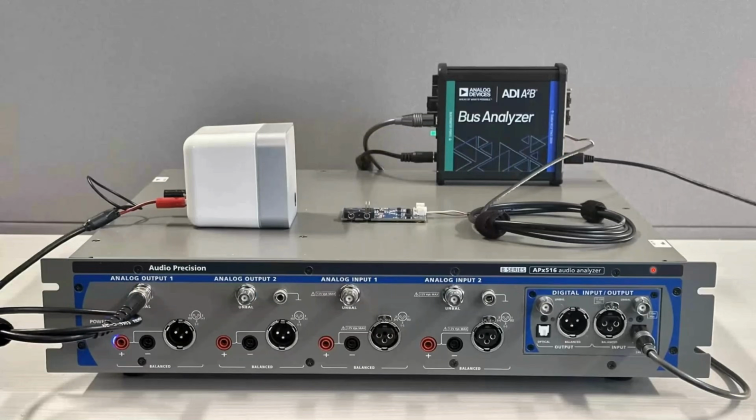So here's a picture of my setup. As shown in the diagram, the test board connects to the bus analyzer via a twisted pair cable. The audio from the board is then routed from the bus analyzer to the digital optical input on the AP, and the first analog output channel on the AP drives my loudspeaker.